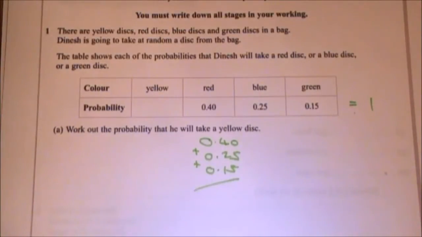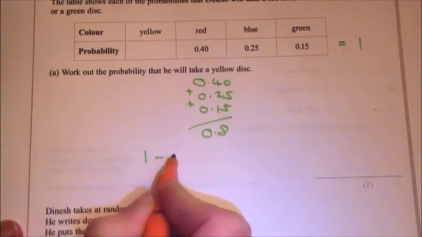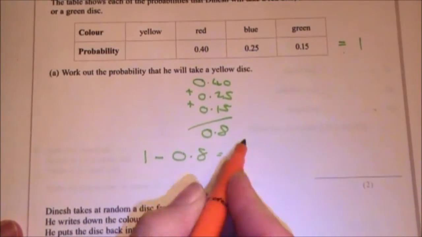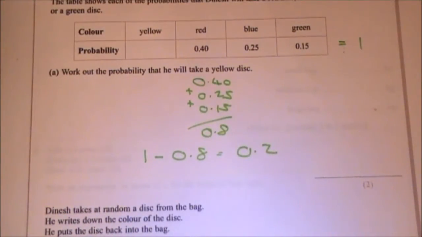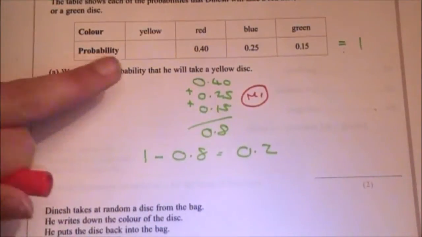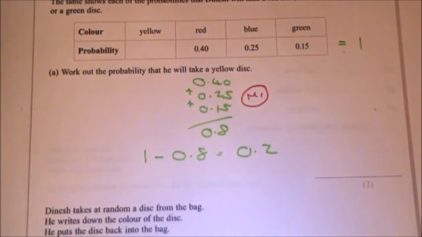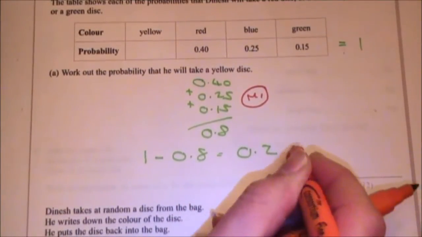It is a calculator paper, remember. That will give you 0.8. And then I can do 1, take away that 0.8, leaves me with 0.2. And that's my final answer. So for this, you get 1 mark for showing that you know to add all the probabilities together, and the second mark for the answer.